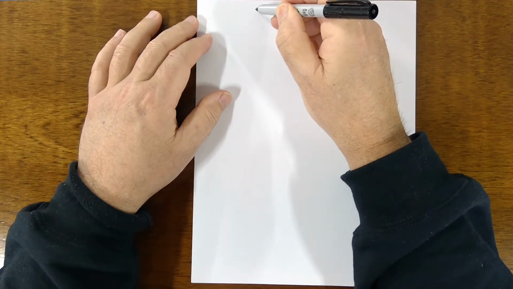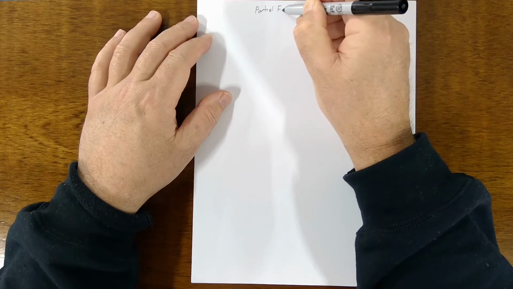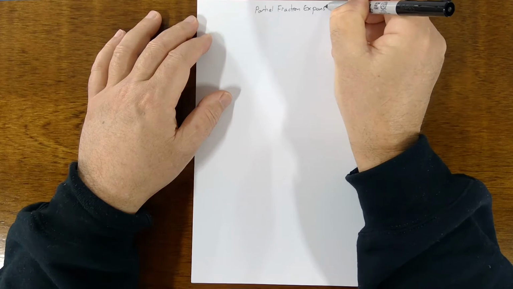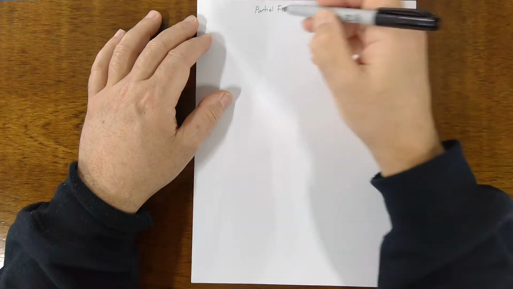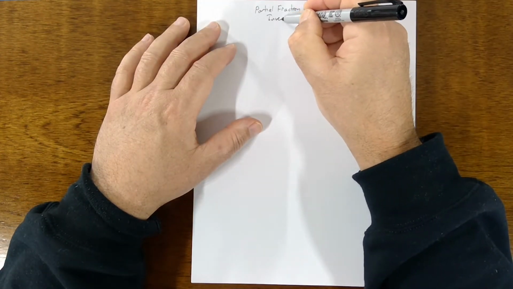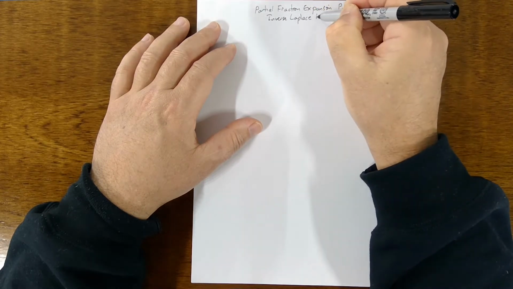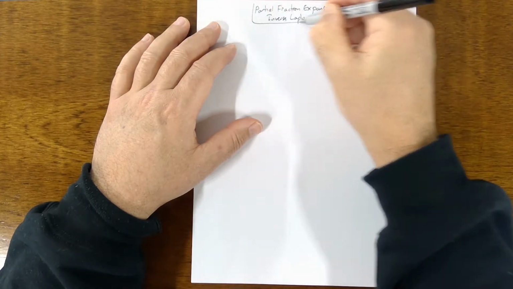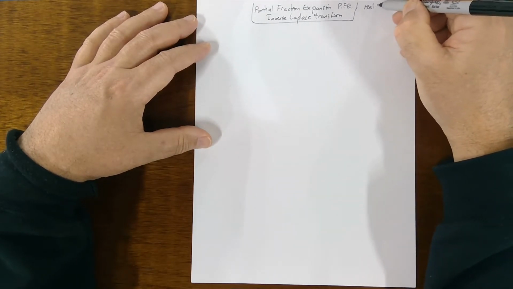Would you like to do some partial fractions? So partial fraction expansions, or PFEs, these are required so that we can do an inverse transform. Inverse Laplace transform. Okay. So this one here is going to have real and distinct roots.